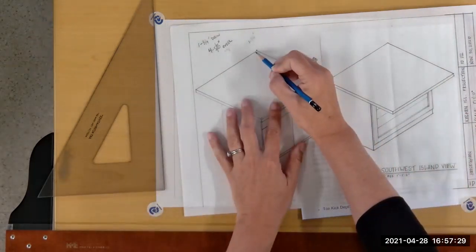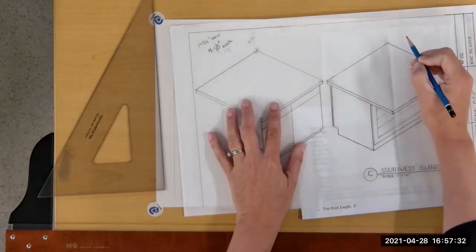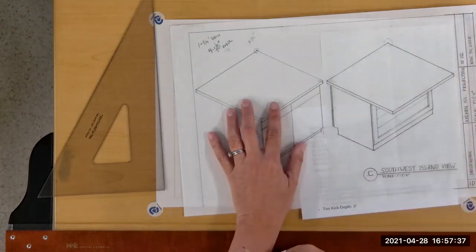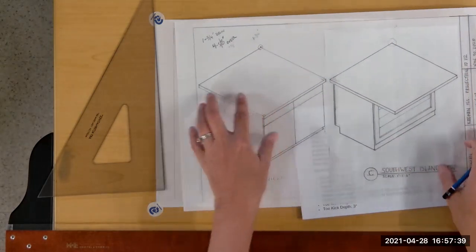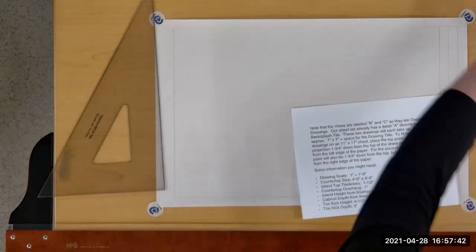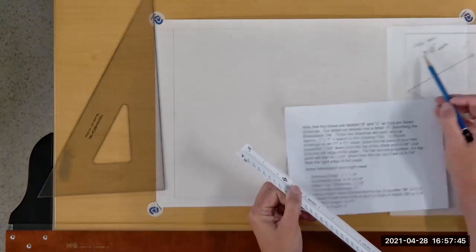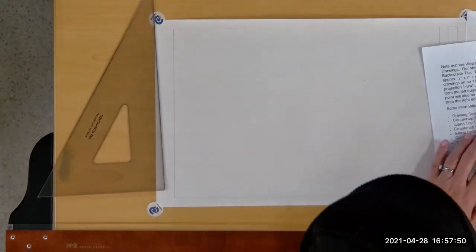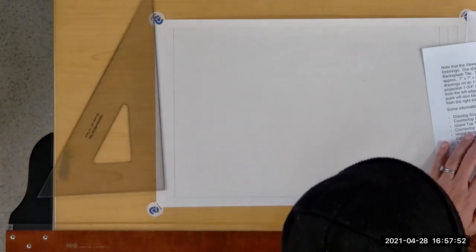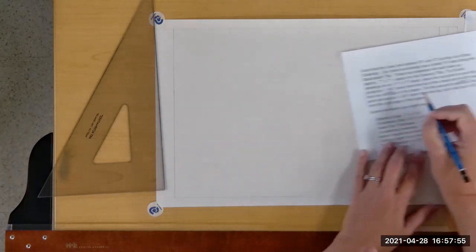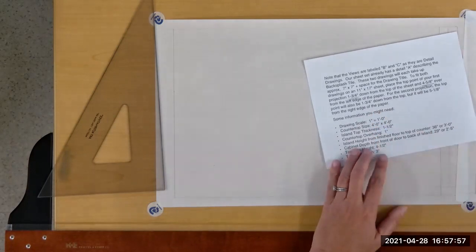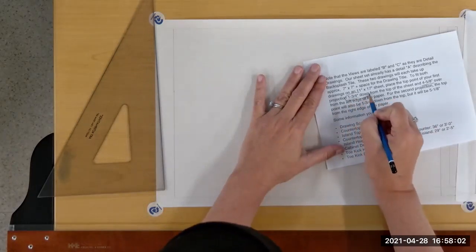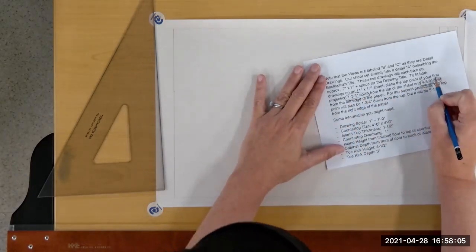So the points that I'm giving you are this point and this point. So this point is 4 5/8 over, which is also in your information that's on Canvas. 1 3/4 down and 4 5/8 over.